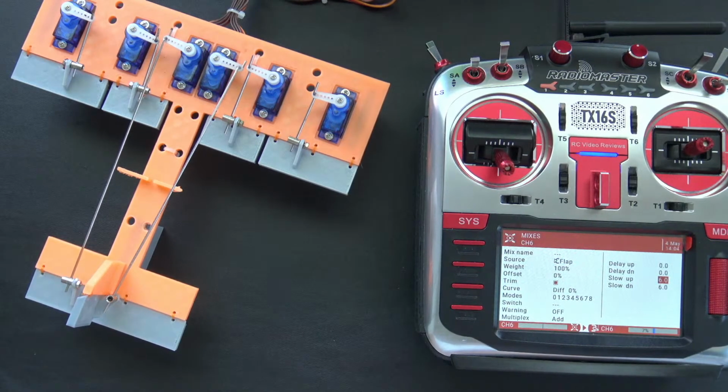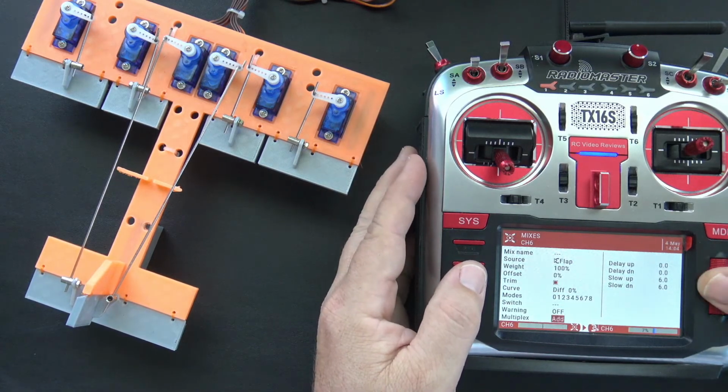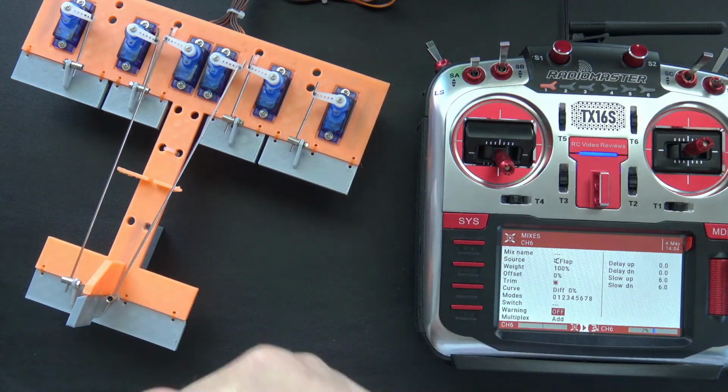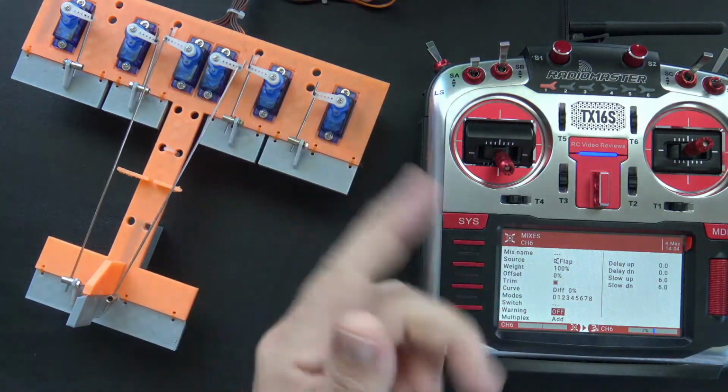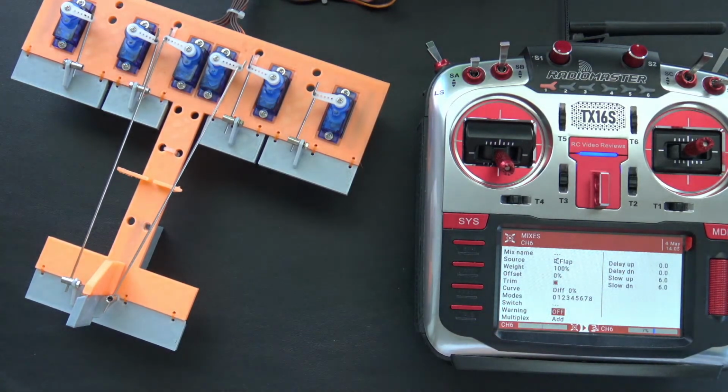All right. Let's see. What's the source in the mixer? Well, that's the input. Dave, I always use the input. So in the mixer, the source is the input for me. That's what I do. The source is always the input.